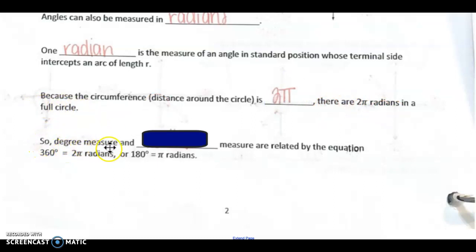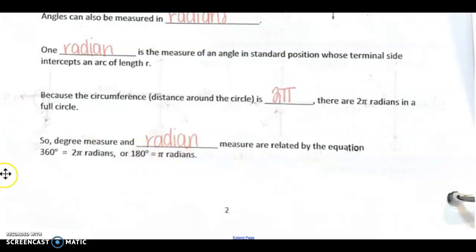So degree measure and radian measure are related by the equation 360 degrees equals 2 pi radians. So one full rotation is 2 pi radians, and half of a rotation at 180 degrees is pi radians. So just 1 pi.